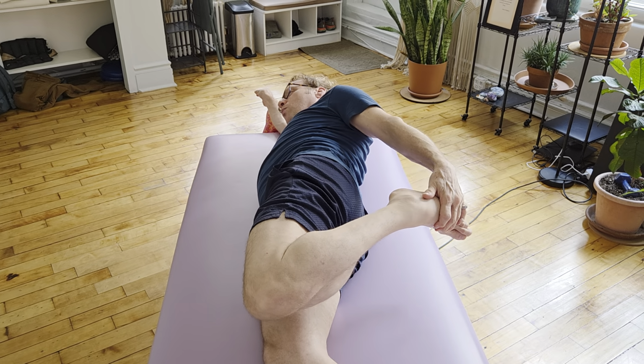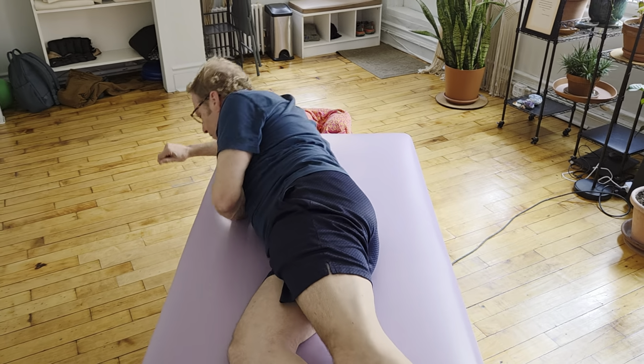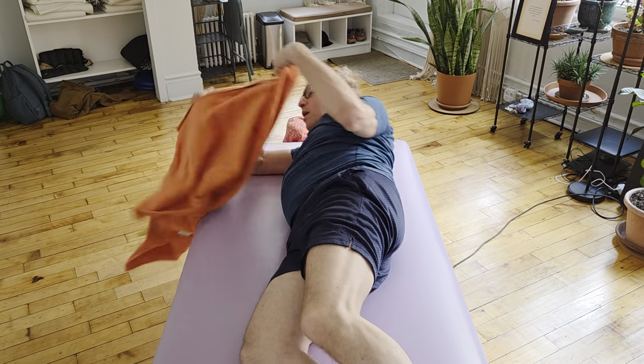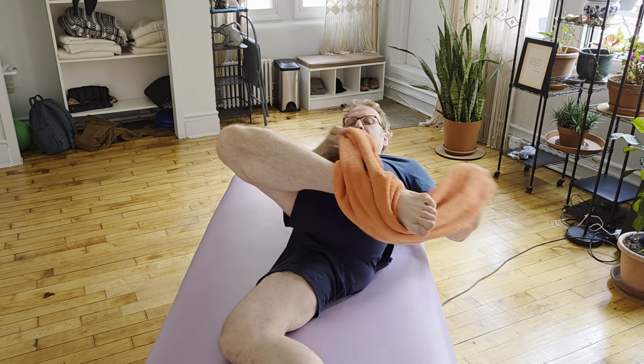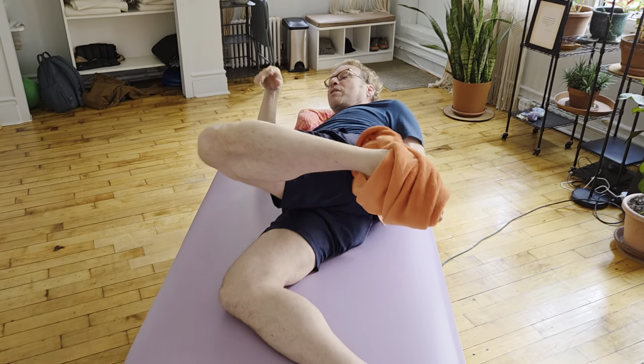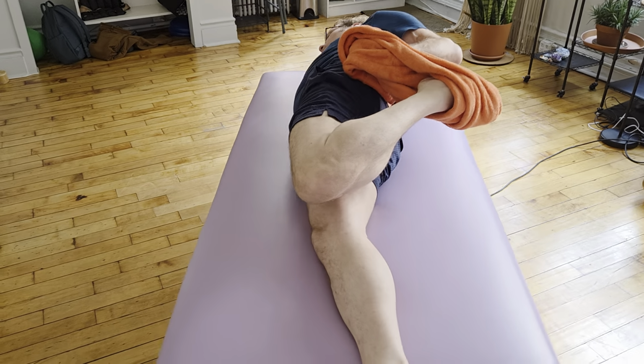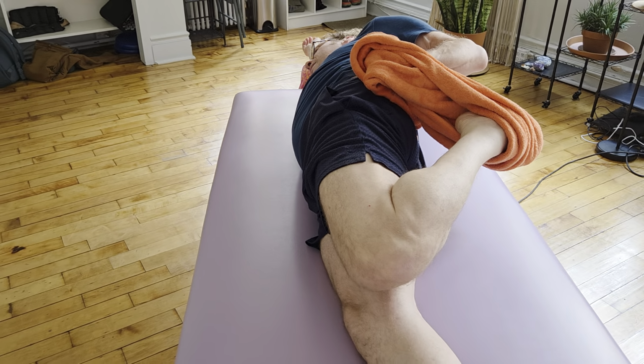Now, some of you won't be able to reach your foot. I have freakishly long quads. So you're going to want to take a towel. If you want to, you can use a towel. I'm going to keep that around my foot and pull back with that, keeping my shoulder blade near my spine, keeping my knee next to the other knee.